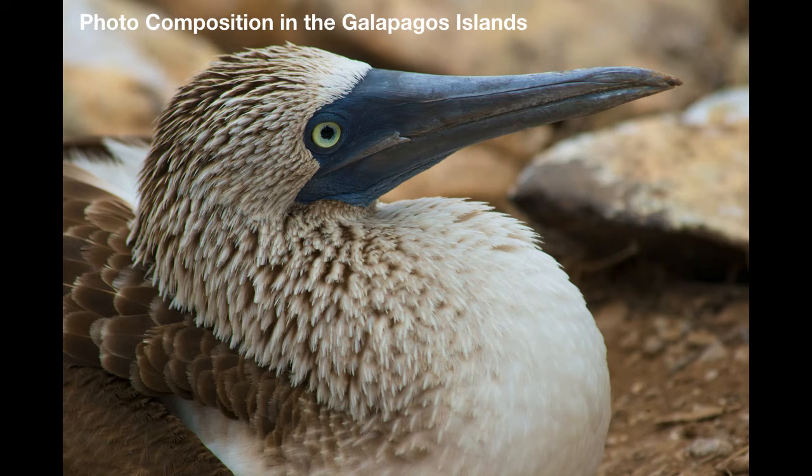We're doing a new thing here on naturalphotographer.org. What we're doing is a little video tutorial on photo composition. This one will be photo composition in the Galapagos Islands with this beautiful blue-footed booby here. So let's go ahead and begin. So we start with our resulting photo here.